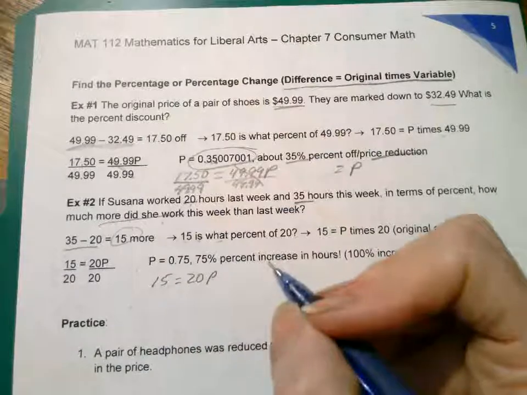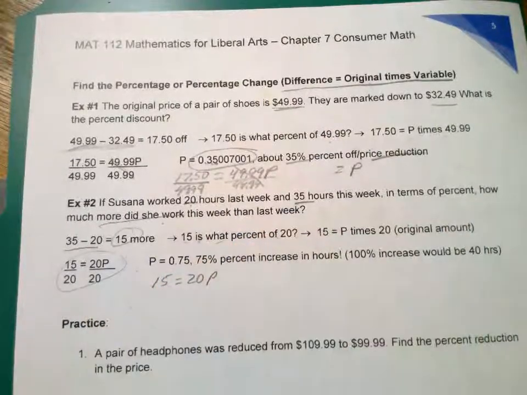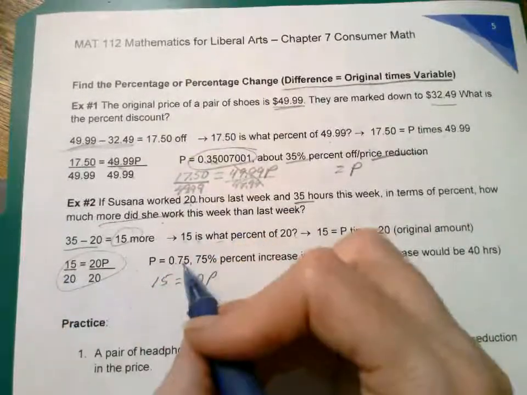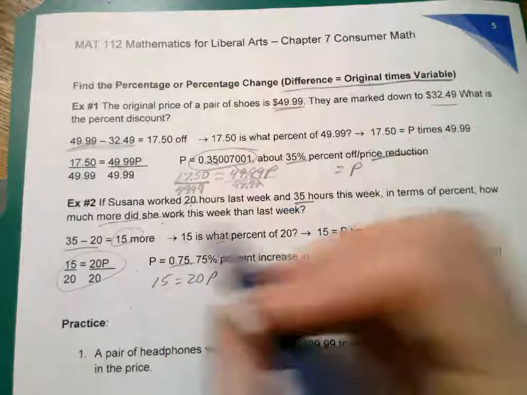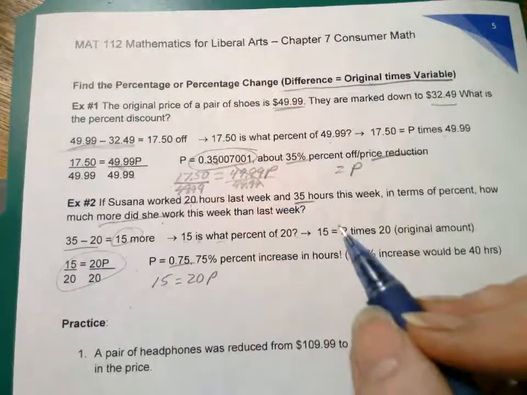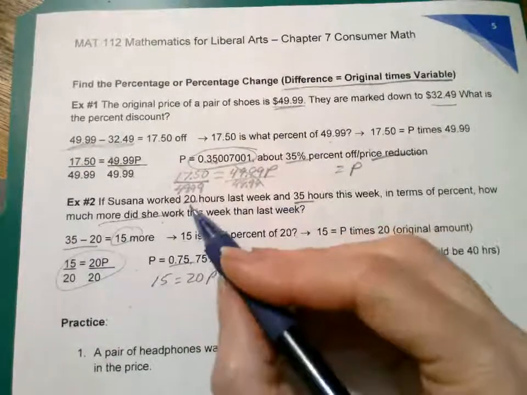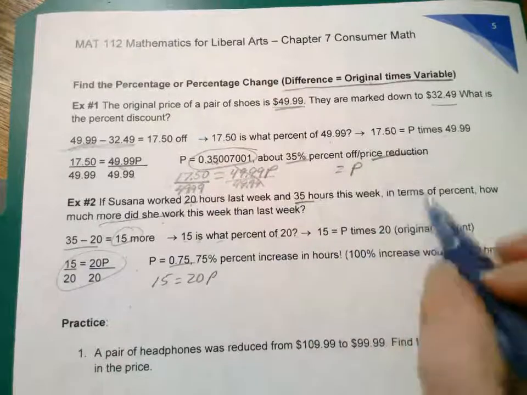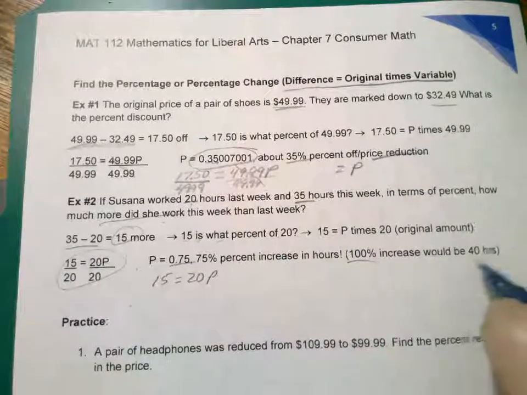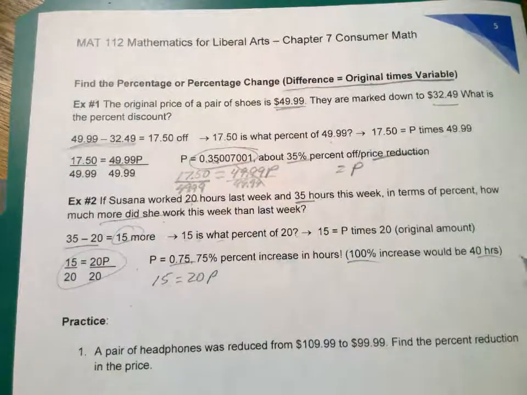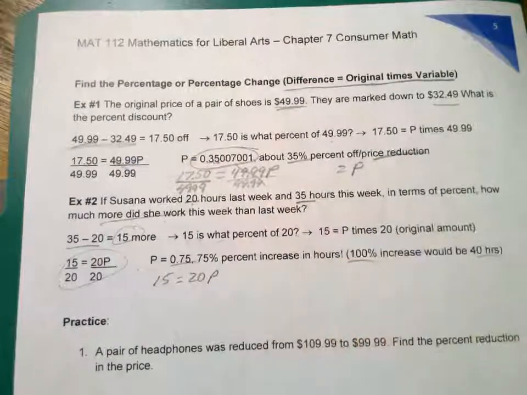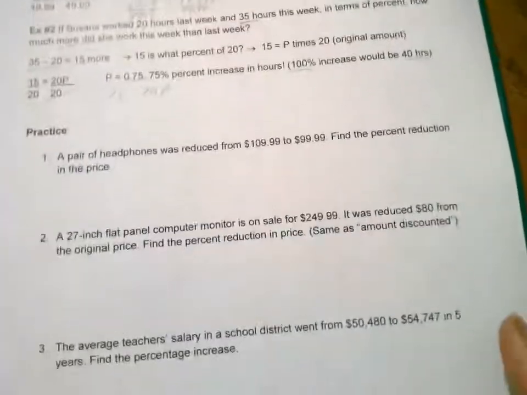So that goes here. We're going to divide both sides by 20. 15 divided by 20 is 0.75 times 100, moves the decimal two places to the right. Throw the percentage next to it. I mean, this makes sense because if you doubled your hours, if you had a 100% increase, you would have 40 hours. So 75 is what 35 comes out to. That makes sense. Make sure your results make sense.